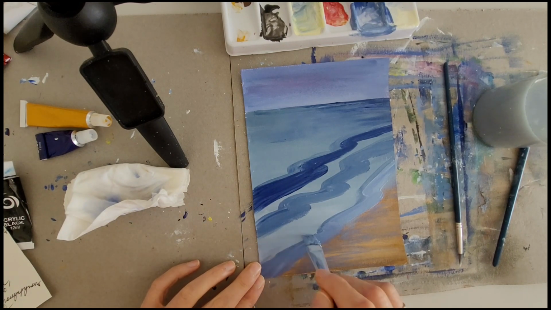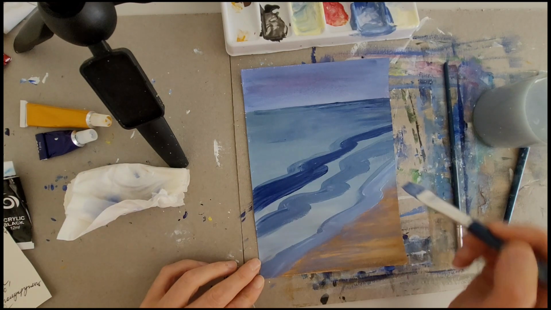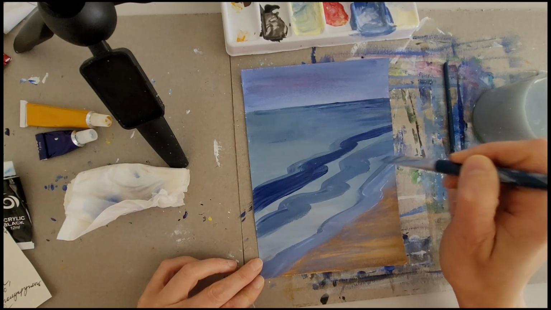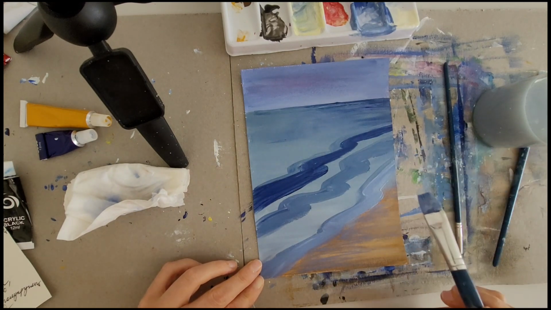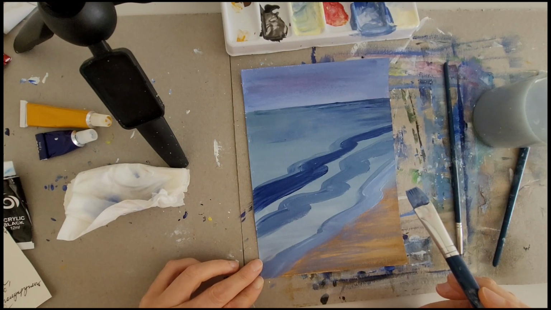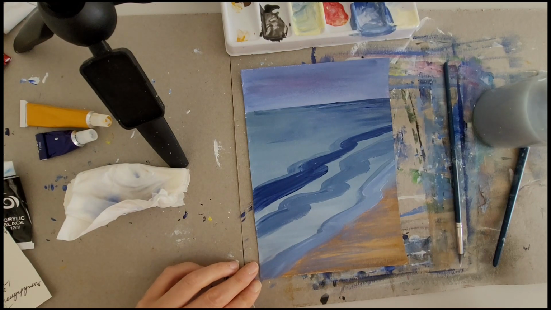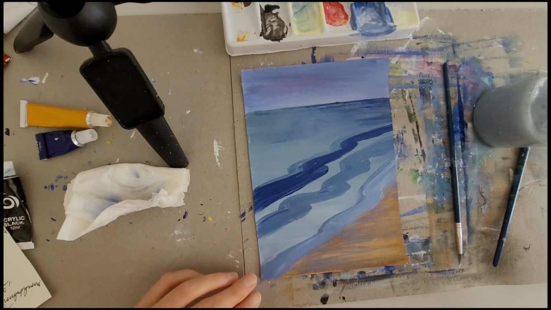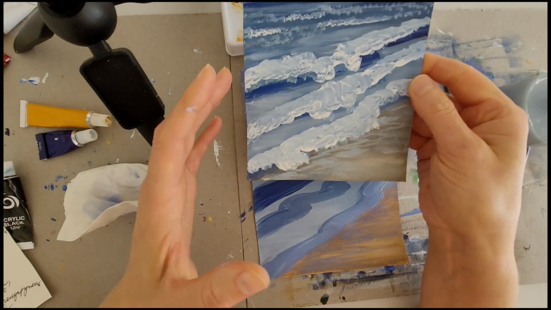Okay, so probably that is all I wanted to have with the main part of the wave. Now it's time to do some sea foam over here. So I wash my brush, and to represent all this foam, I also don't put just only white over here.